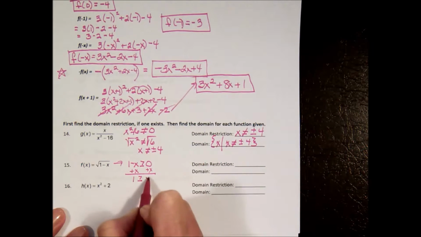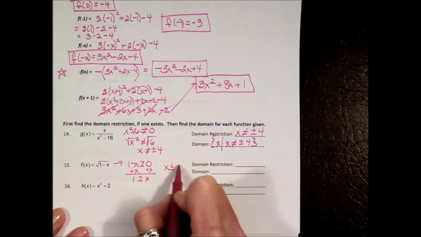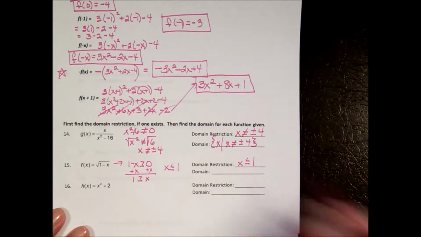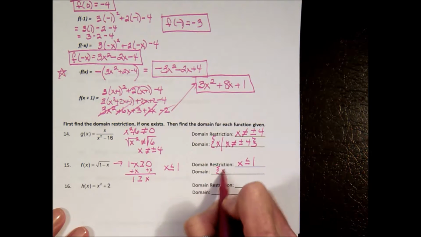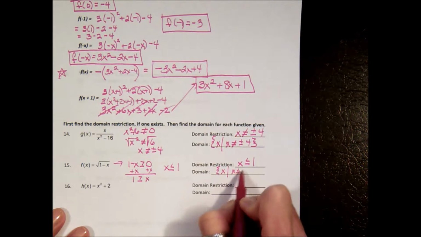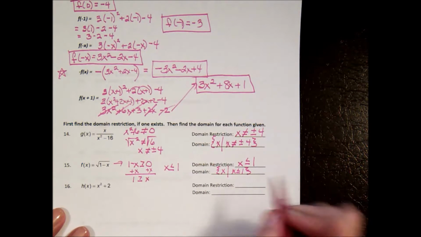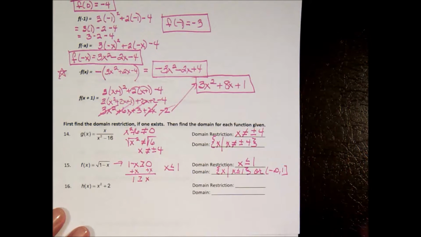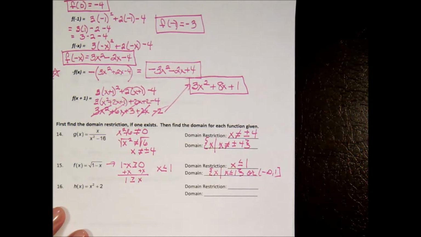Turn the whole thing around. X must be less than or equal to 1. So the restriction is that the domain, and there's several ways to write this, is the set of all x such that x is less than or equal to 1. That's the easiest. Or you could say it's negative infinity to 1, including that 1. That's another way to say the same thing.